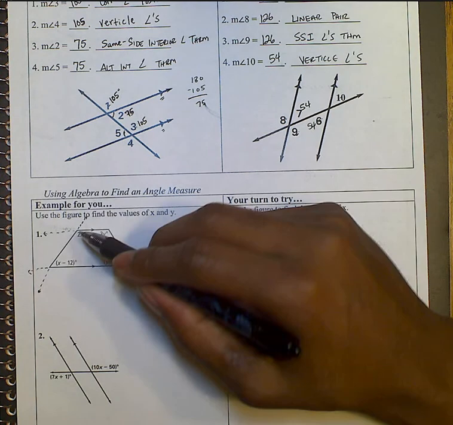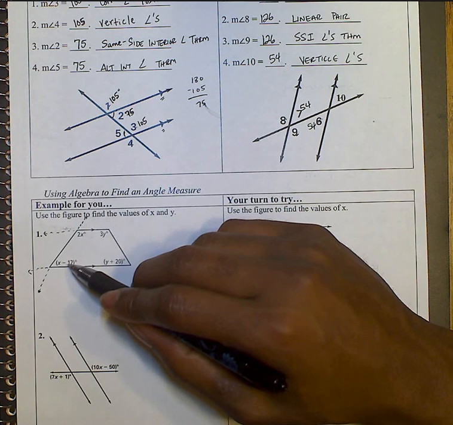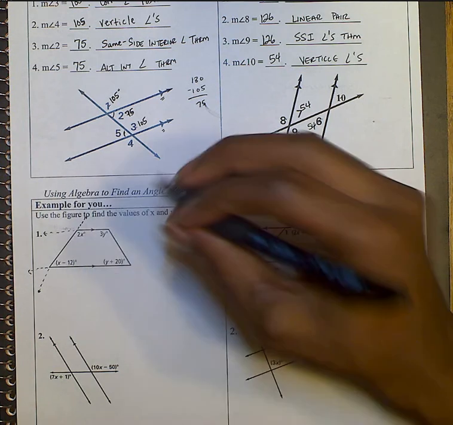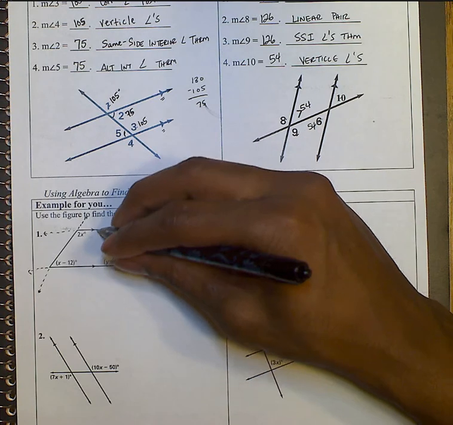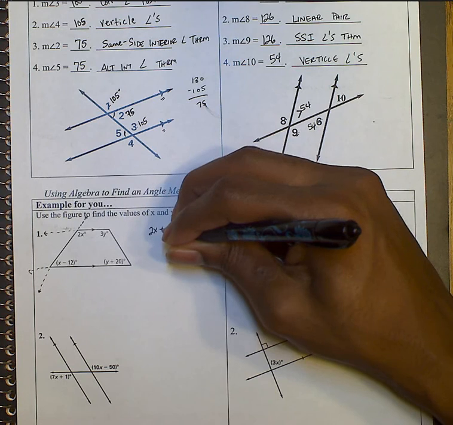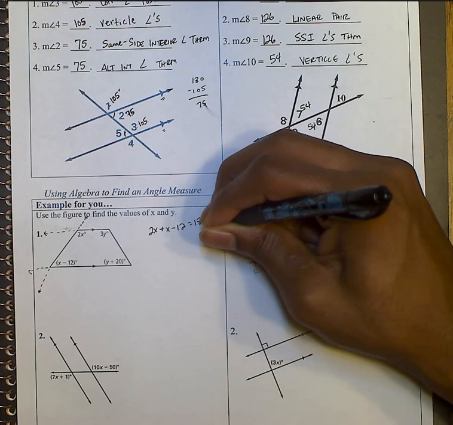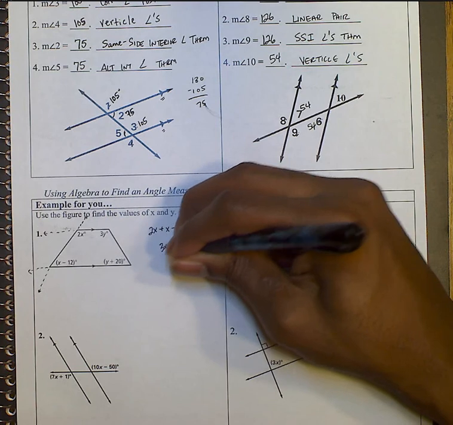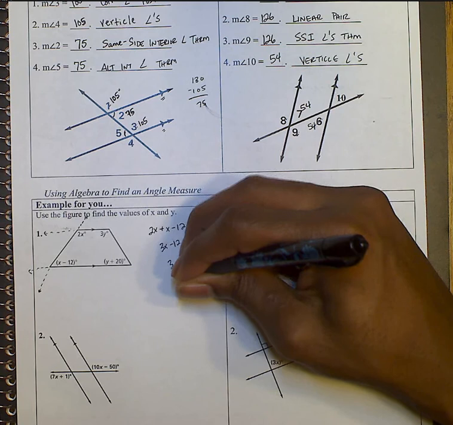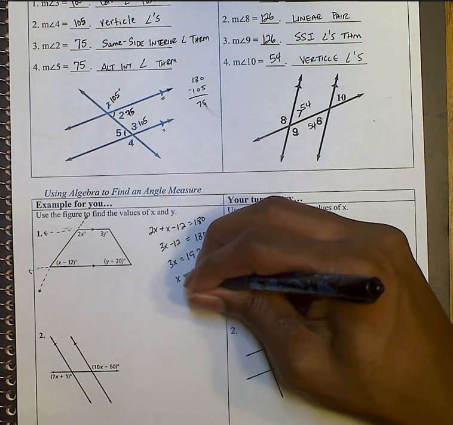Because here I see that 2x and x minus 12 are same side interior angles. So I should add these up, and they should add up to 180 if our lines are parallel, which they told me they are. So 2x plus x minus 12 equals 180. 3x minus 12 equals 180. 3x equals 192. x will equal 64.